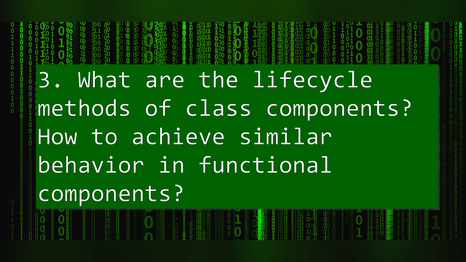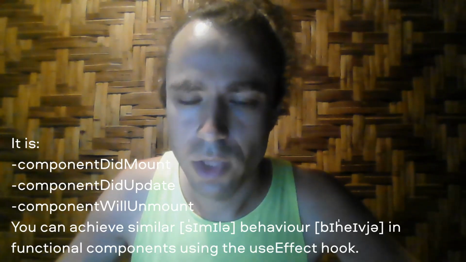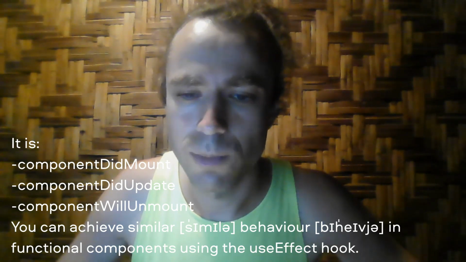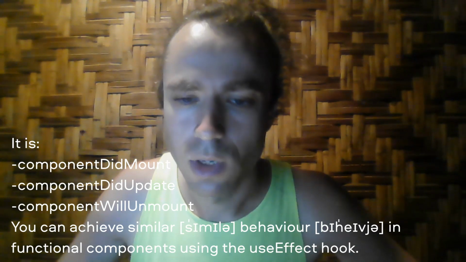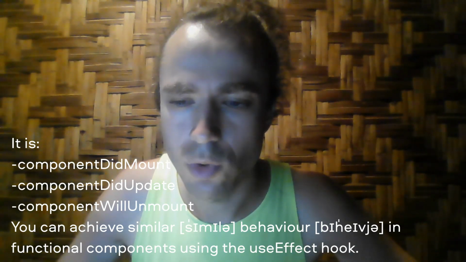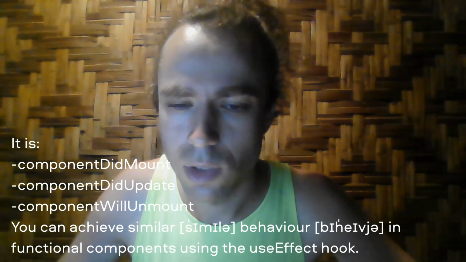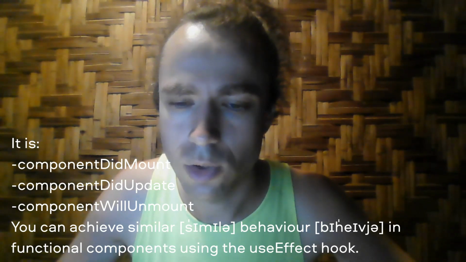What are the lifecycle methods of class components? How to achieve similar behavior in functional components? They are componentDidMount, componentDidUpdate, and componentWillUnmount. You can achieve similar behavior in functional components using the useEffect hook.